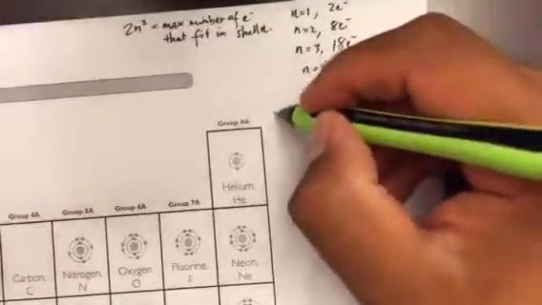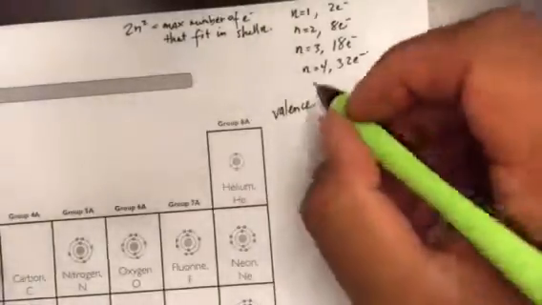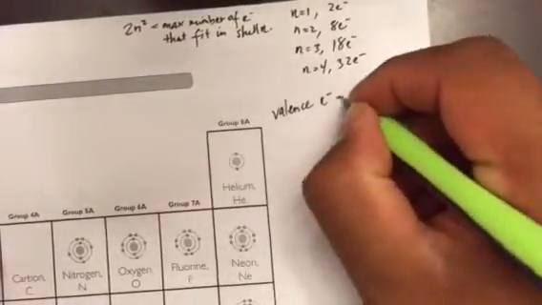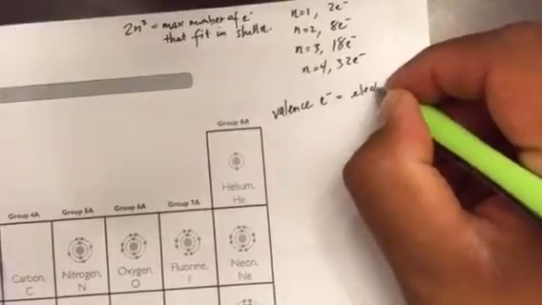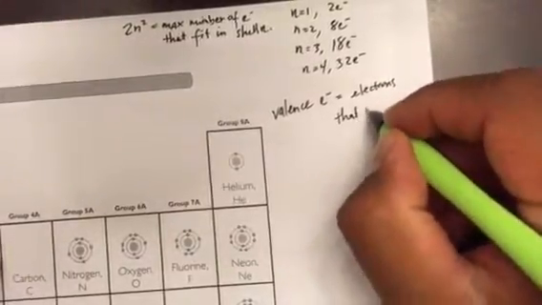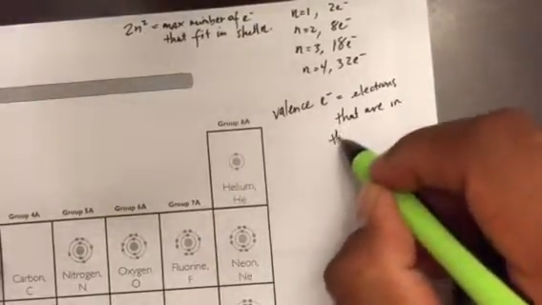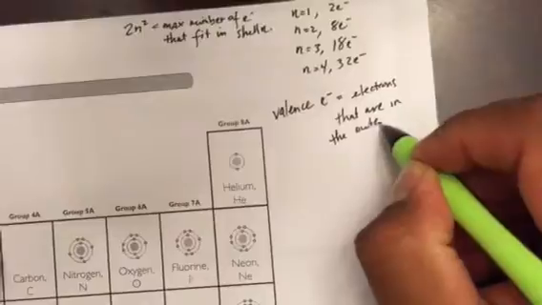A valence electron is the electrons that are in the outer shell.